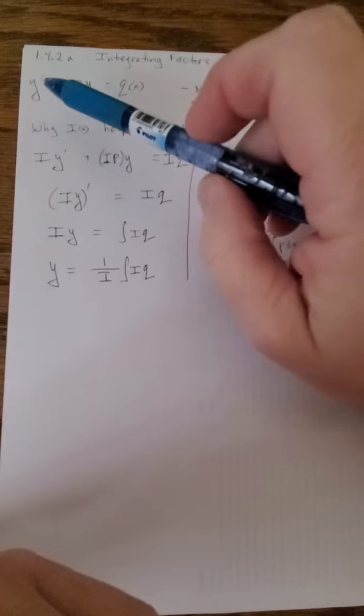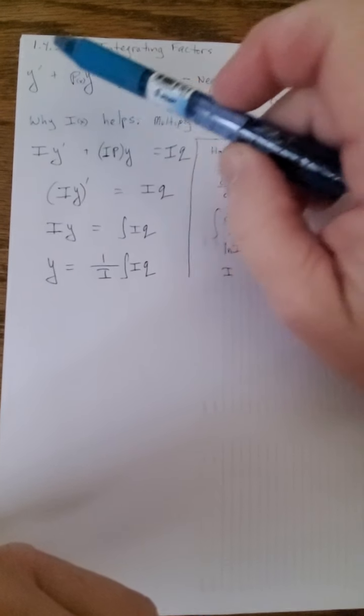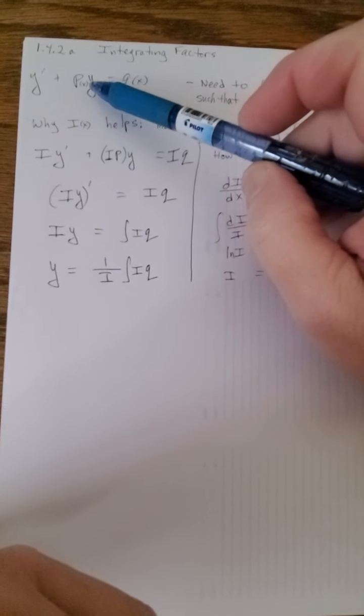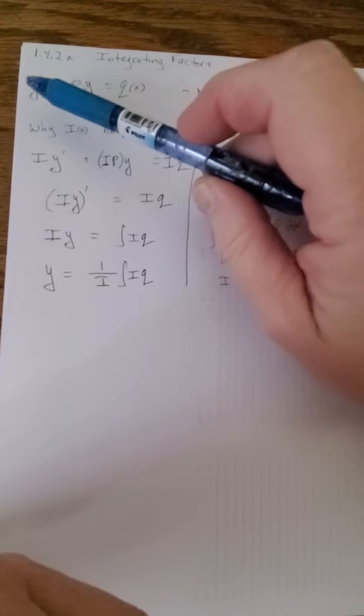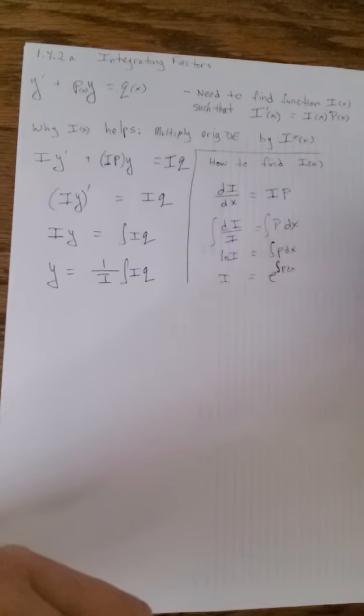So here's what we're going to do. Here's our original differential equation: y prime plus some function of x, p of x, times y equals q of x. This is a standard way of writing a linear first order differential equation.